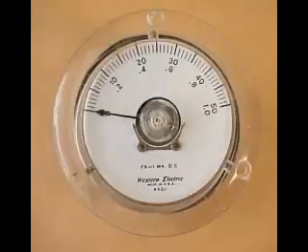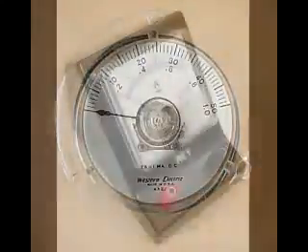In a practical meter, the scale would be divided into smaller graduating marks, probably every 5 or 1 microampere, to allow whoever is viewing the movement to infer a precise reading from the meter's position.